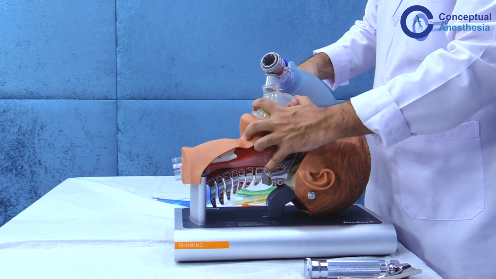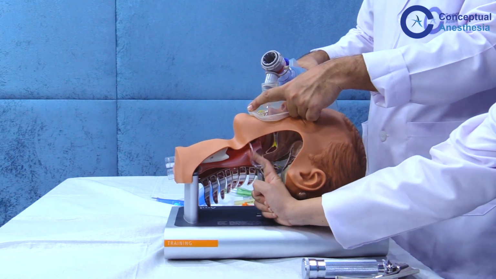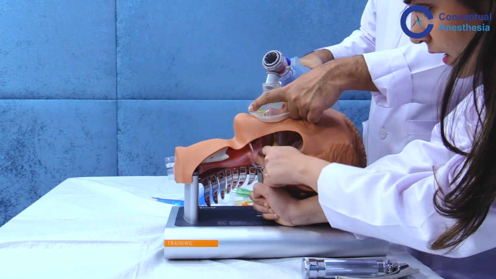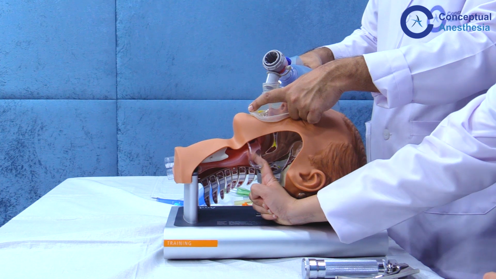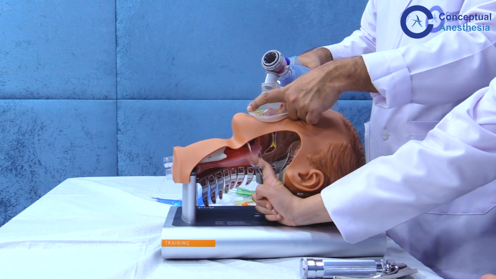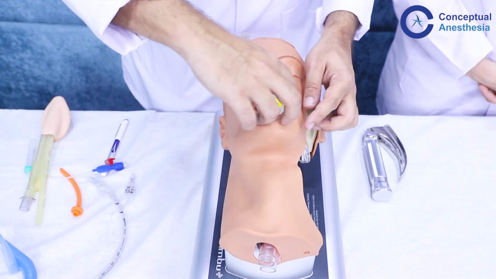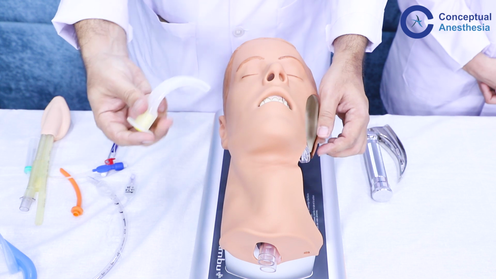So as you can see from the side, this is where the oropharyngeal airway has opened up the space between the base of the tongue and the posterior pharynx. This maintains the patency of the airway and helps in ventilating the patient. The other technique of introducing the oropharyngeal airway is directly inside as per the curve of the OPA.